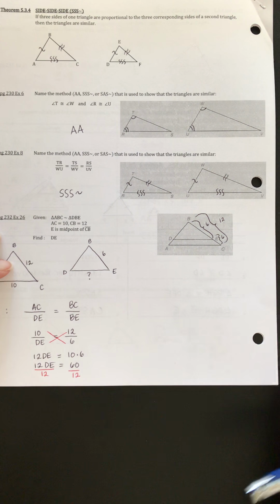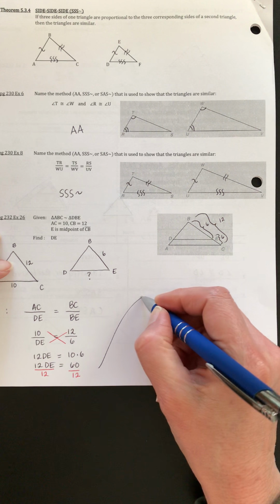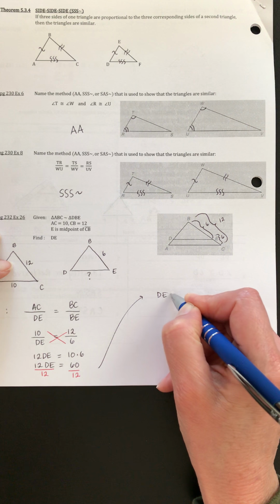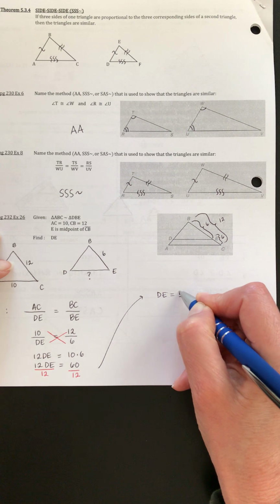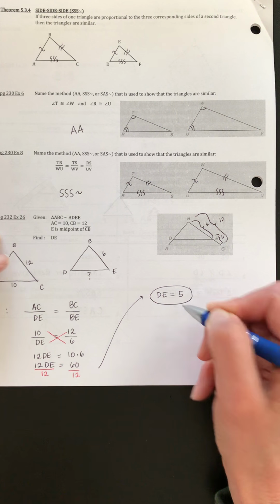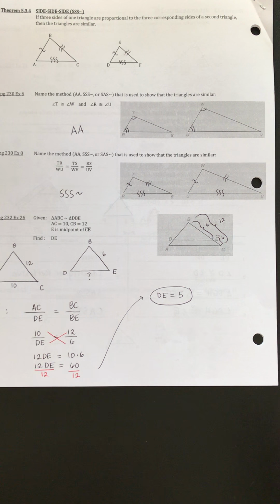And what do we get there? We get that DE is equal to 60 divided by 12, which is 5. And that answers our question. And it also completes our section 5.3, page 4.